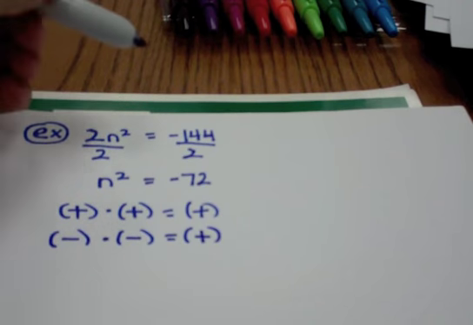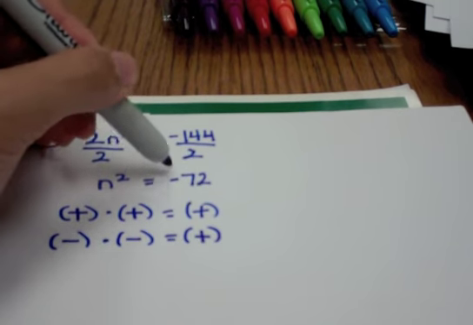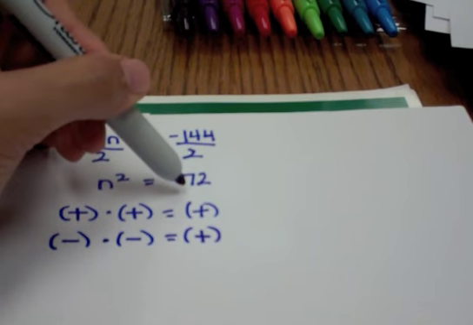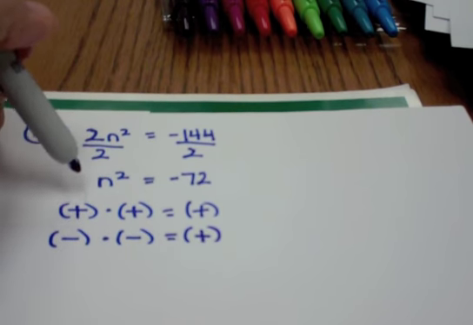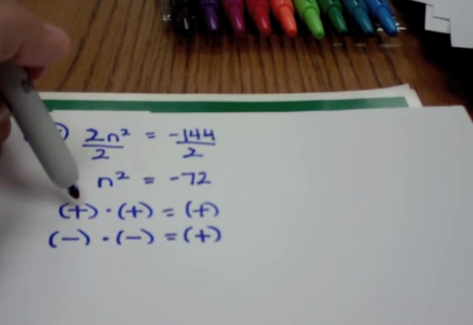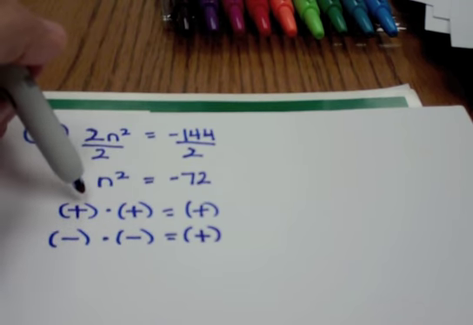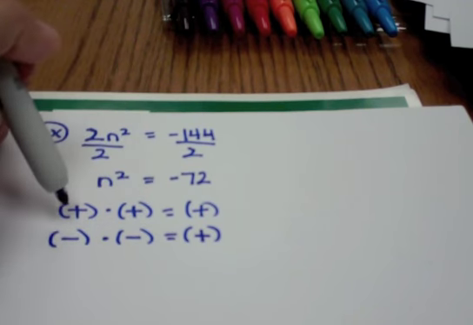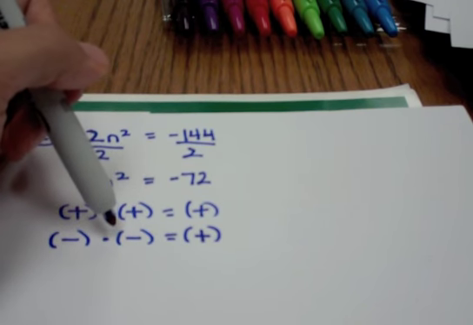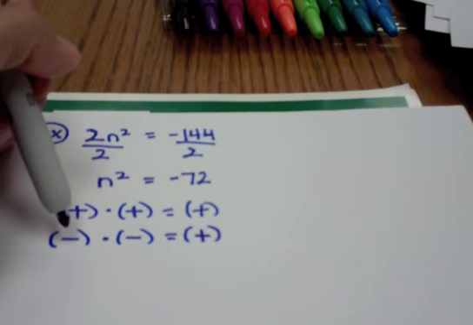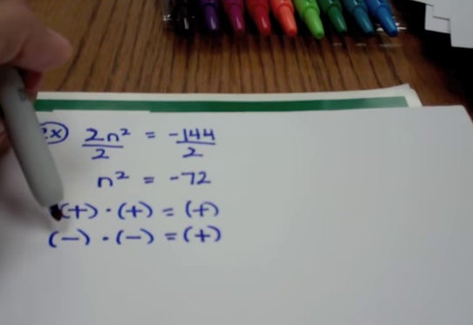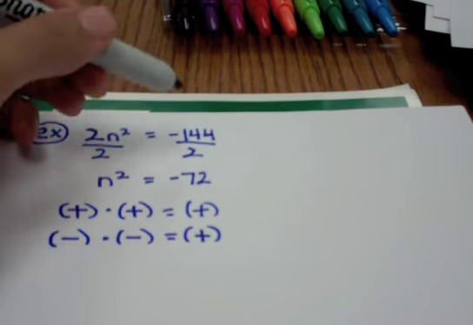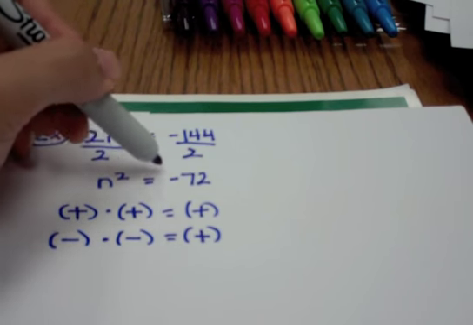So then how is it that this value is negative? It can never be, because if you have a number and you multiply it by itself, it's either going to be positive both times or it's going to be negative both times, because you're multiplying it by itself. You can't have it be positive once and negative once. Therefore, you can never have a negative answer here.